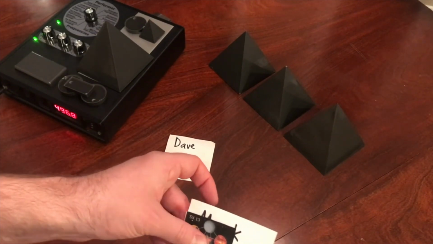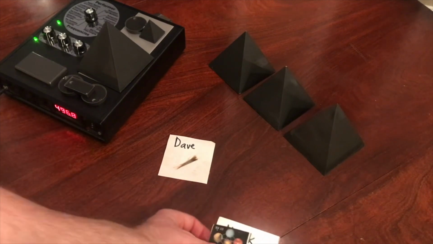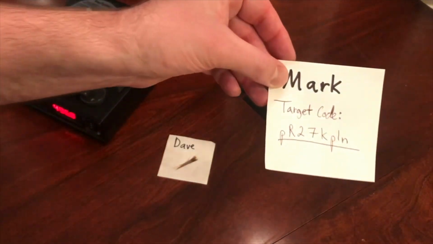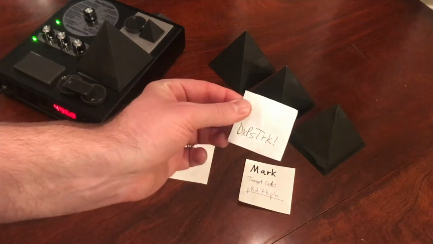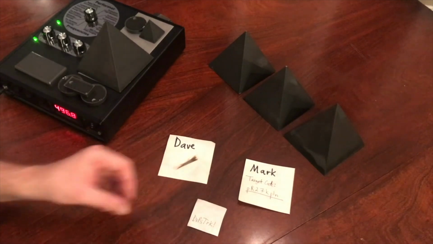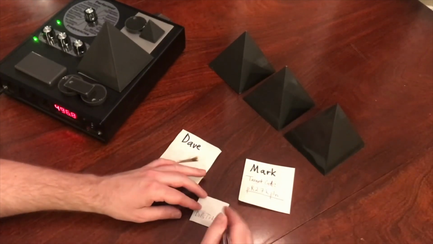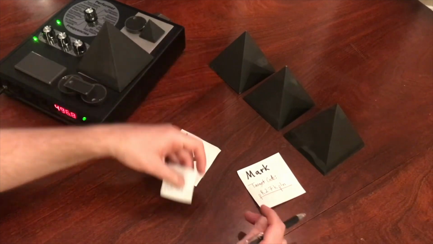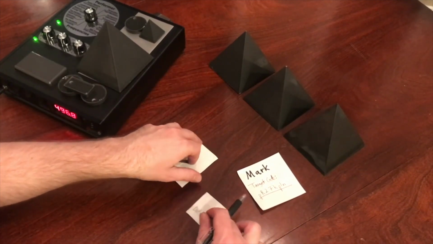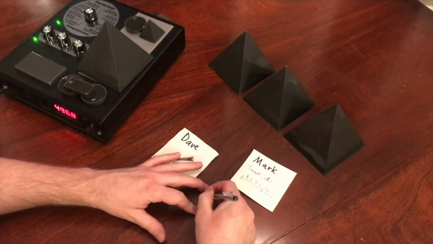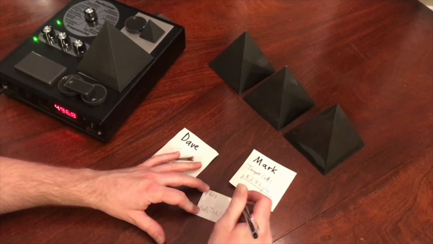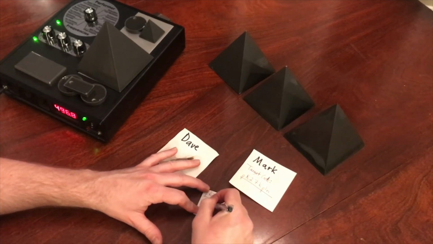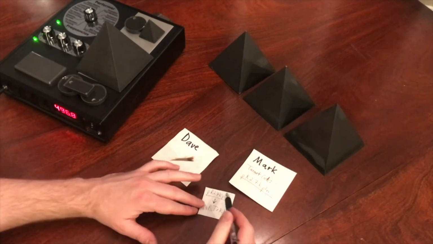Another way is, I could change it up and put it on myself. Now, Mark's got a target code, right? So Mark's got a target code right here. But on the back of this card is my target code. So what do I do? Well, I wrote it at the bottom for a reason. So I could do something very simple. I could cross this out and write Mark's target code and then just put it on my own thing. In this case, I'm not going to cross it out. What I'm going to do is write Mark's target code, and then I'm just going to draw an arrow saying this applies from Mark to me.